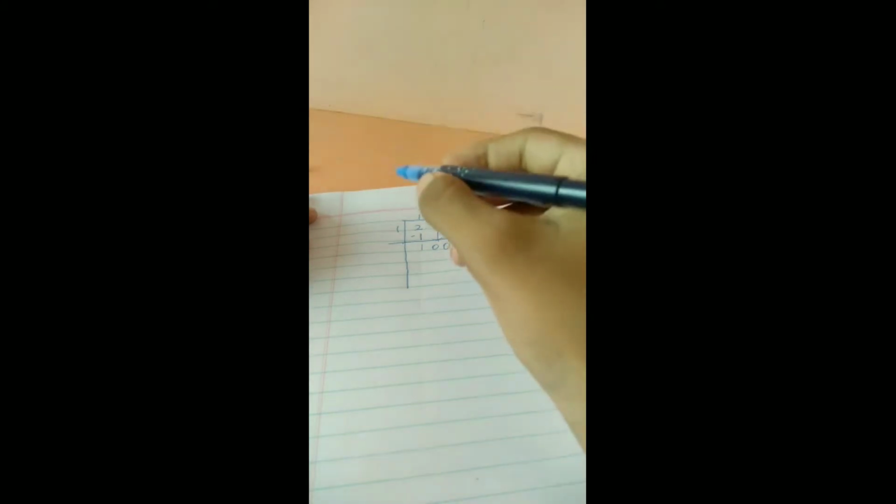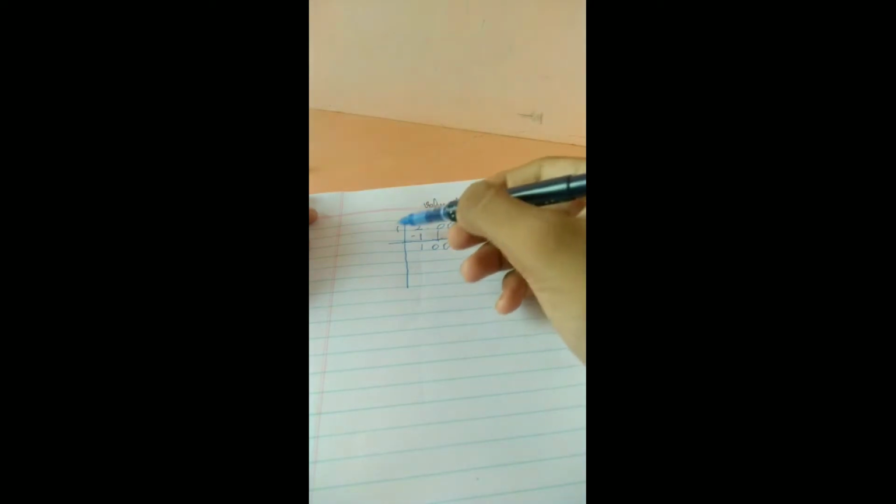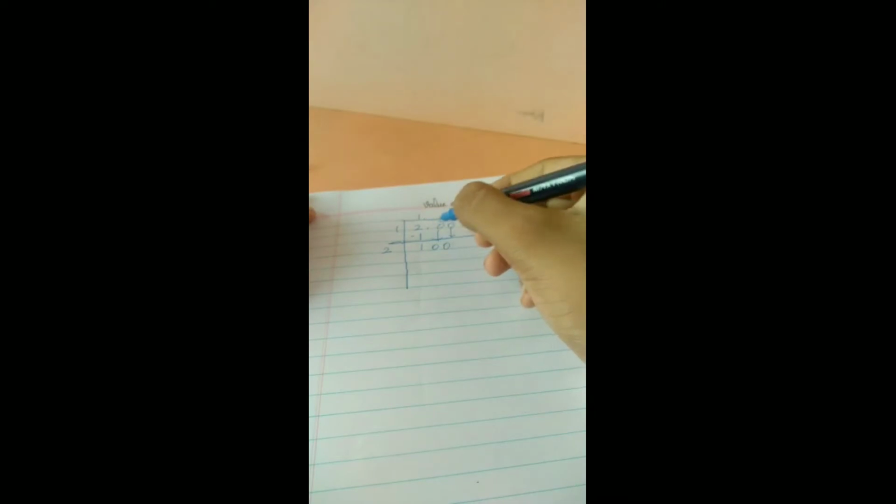Now with the 2 zeros down, the next step is to add these 2 numbers over here, this and this. We get 2. And here we should keep a point, because we are going to calculate the value after this point.